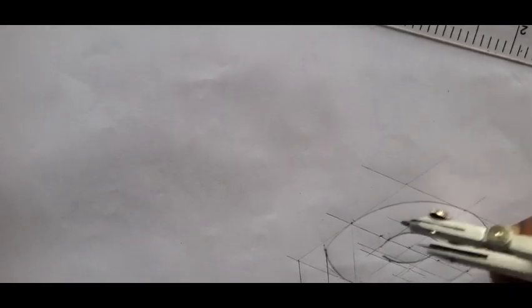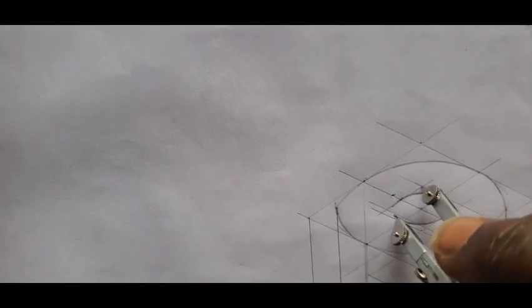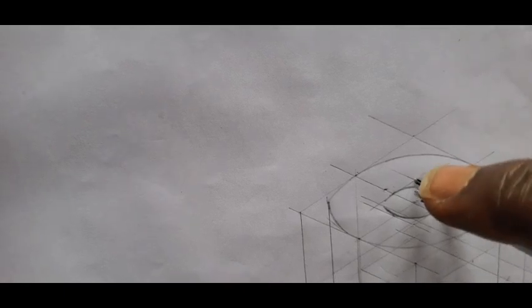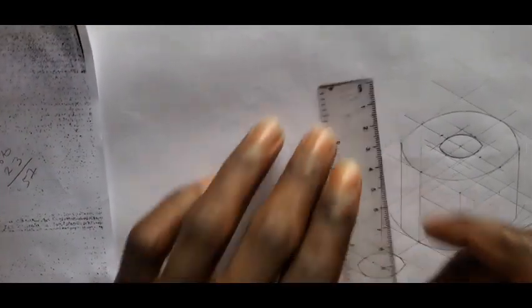Okay, you can actually use your set square. You can close it. All right. So now you can bold it.